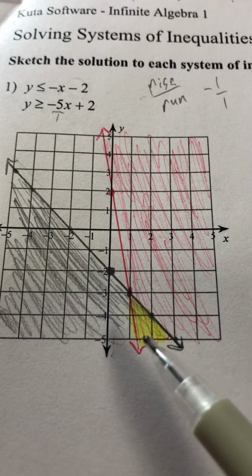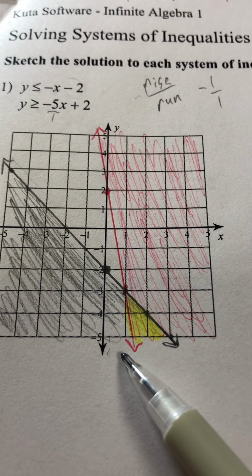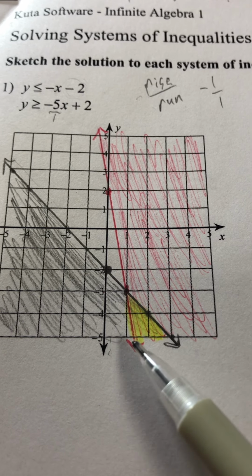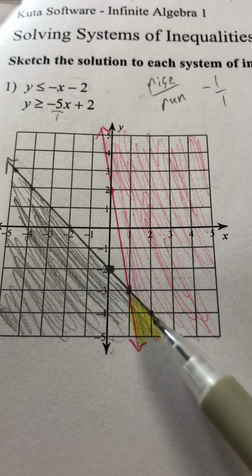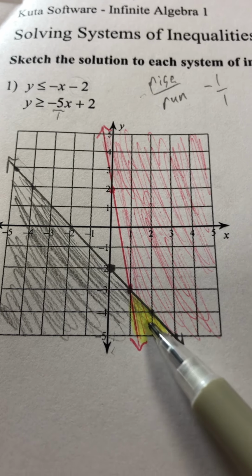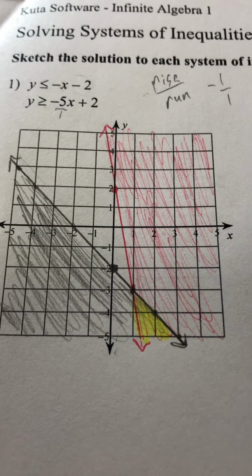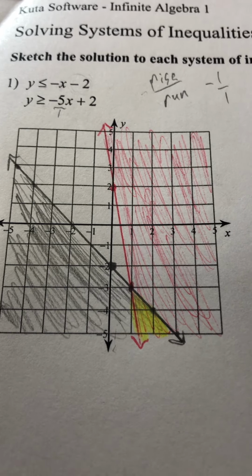What satisfies both of these inequalities is the section that overlaps, and on this graph it's just this little triangle down here, and I highlighted that in yellow.